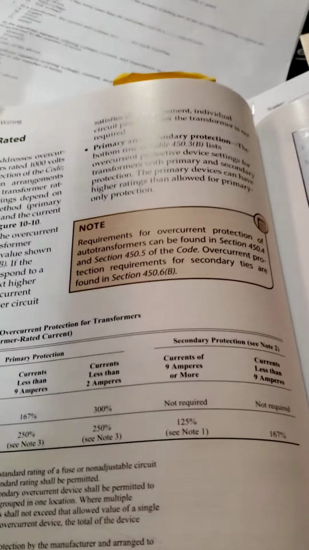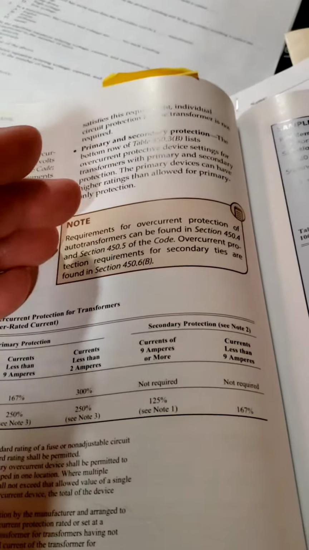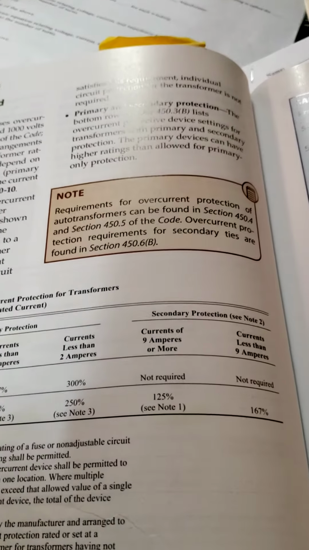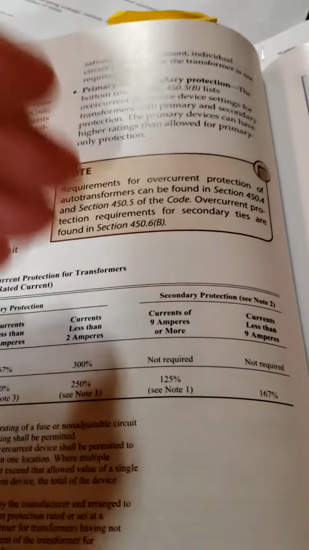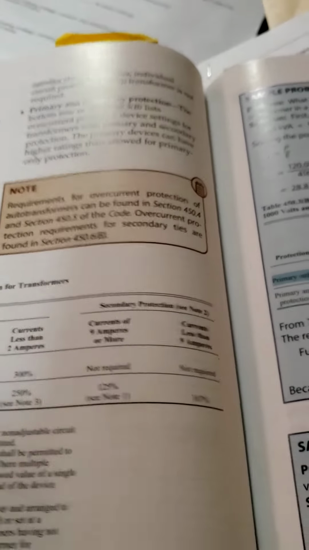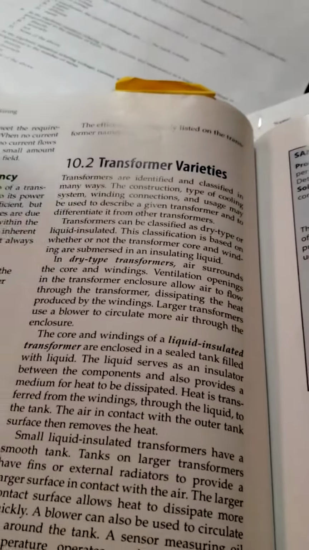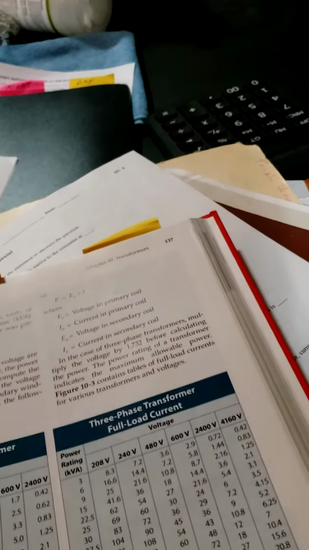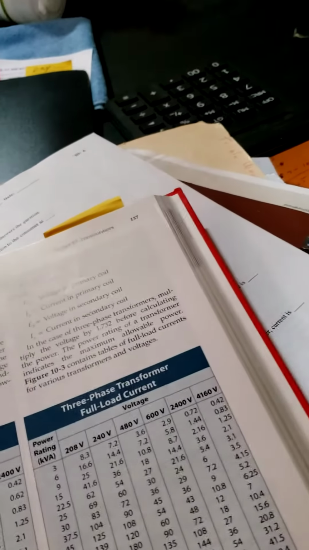I can't go to 25, but if I was at 16 amps, I can go to a 20 amp breaker. So you have to go to the next size up. And that's all from Table 240.6. Oh, that was on the questions on overcurrent protection devices.